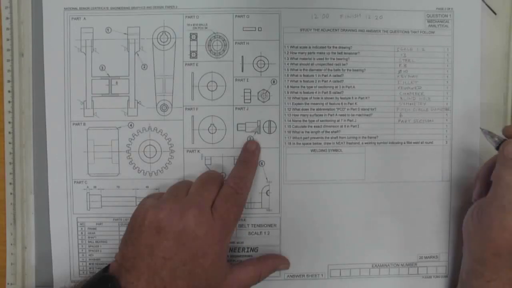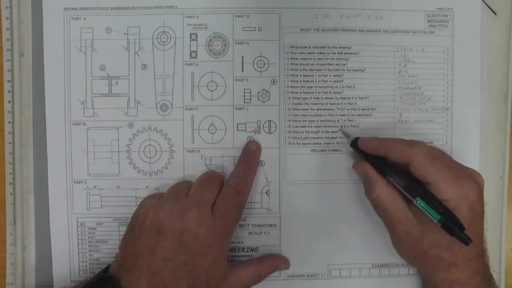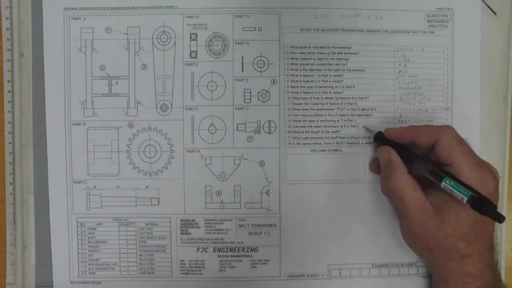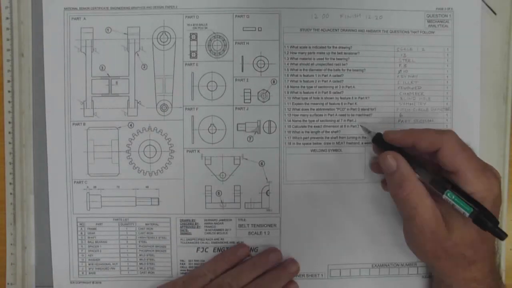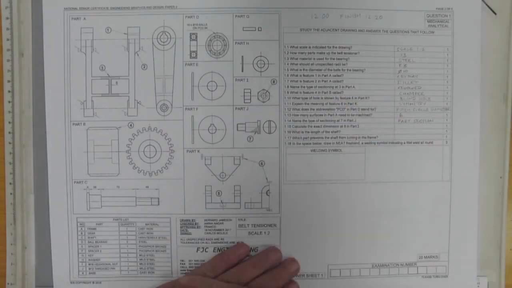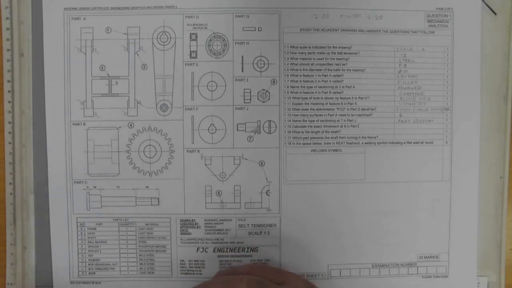What is the length of the dimension at 8 in part I? So here is the circle on the inside of that shape of your nut, and this is where you need to know your different values.